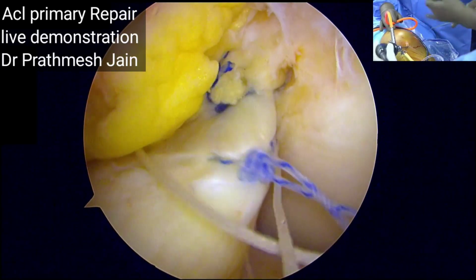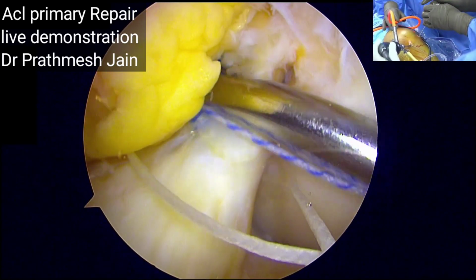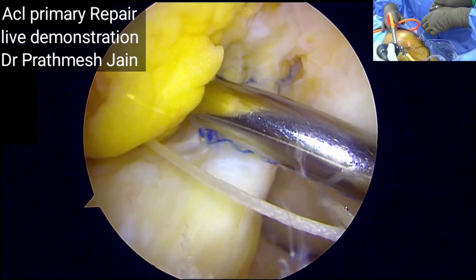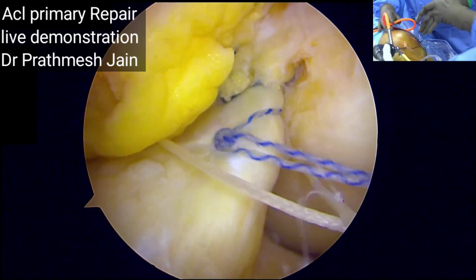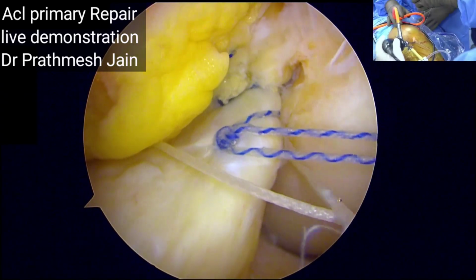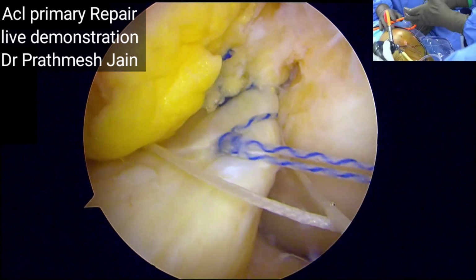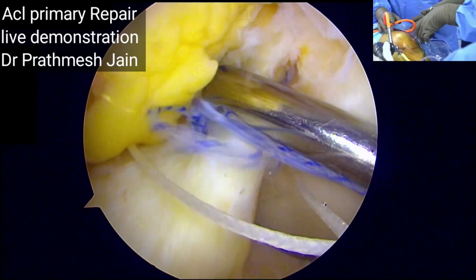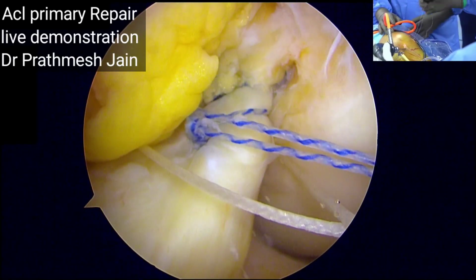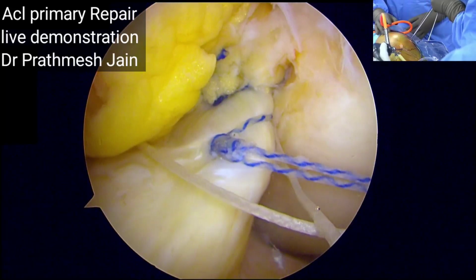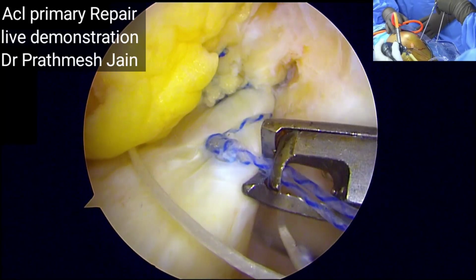There is minimal foreign body, so whenever the healing takes place, it will be more or less like a normal ACL, a normal sort of feeling for the patient, because whatever we have done has led to the repair of the torn ACL, and there is no foreign material involved in the repair or reinforcement of this tissue.